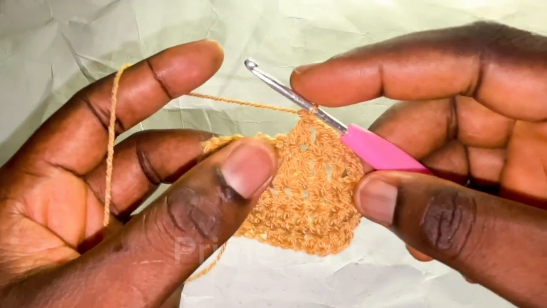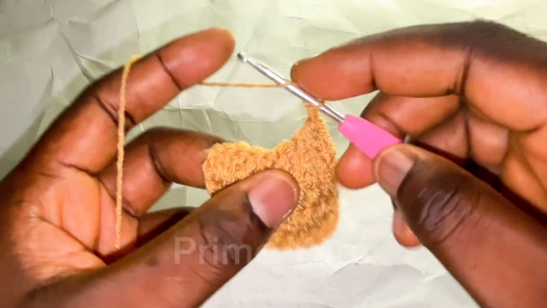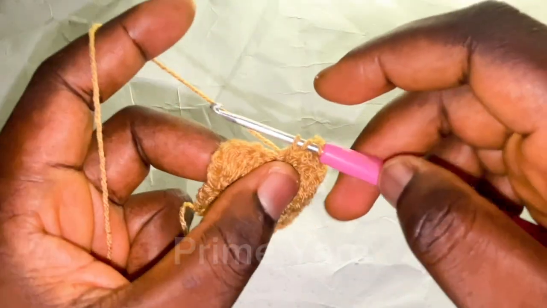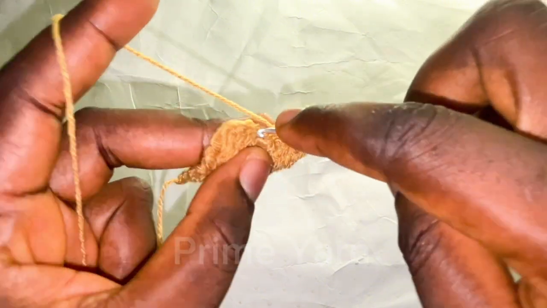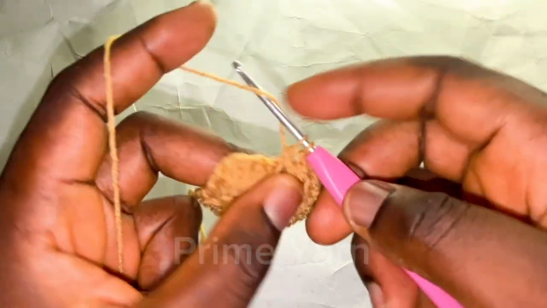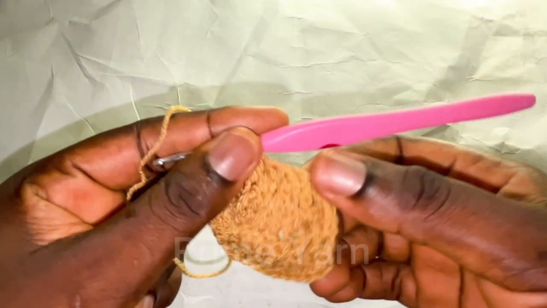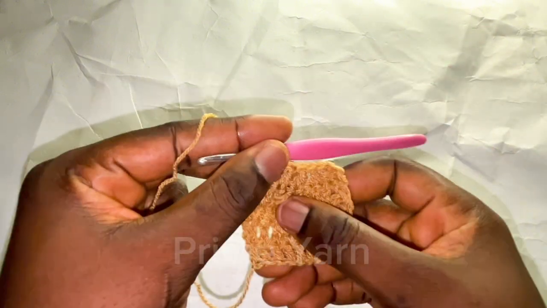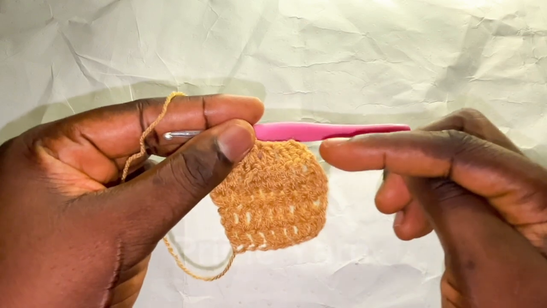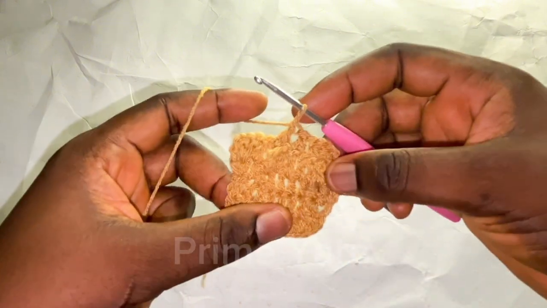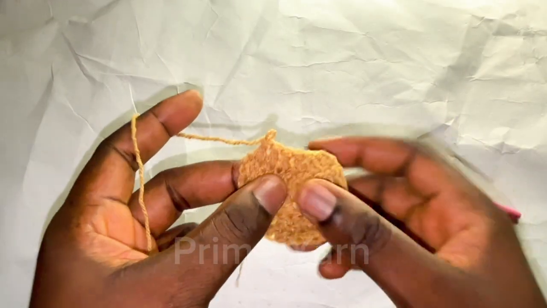For you to see how small it is, yarn over because you're doing double crochet. You could see it's already becoming smaller. Here you could see it by the edge as it is moving, decreasing just like that. So you could see the way it is.